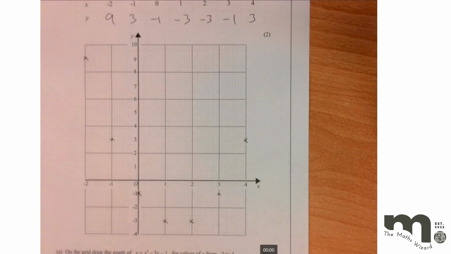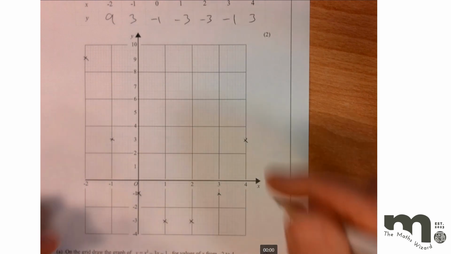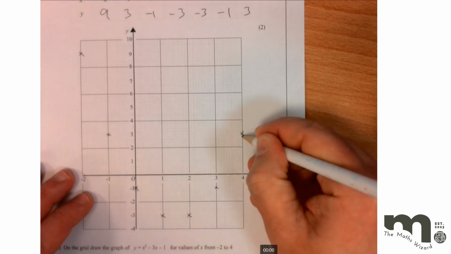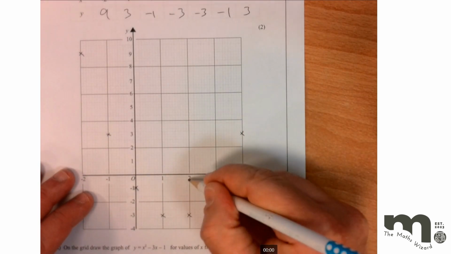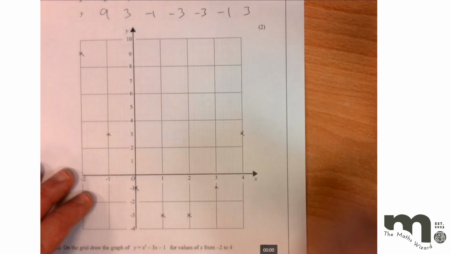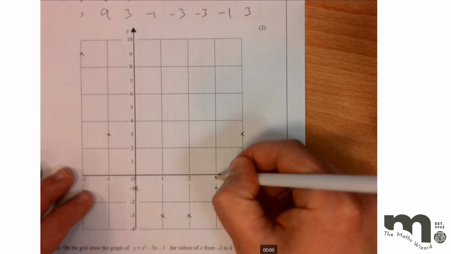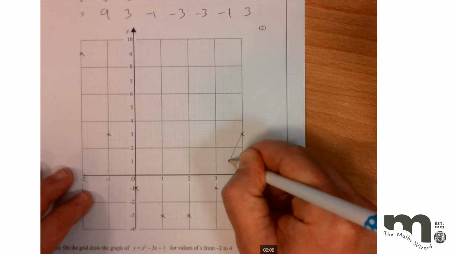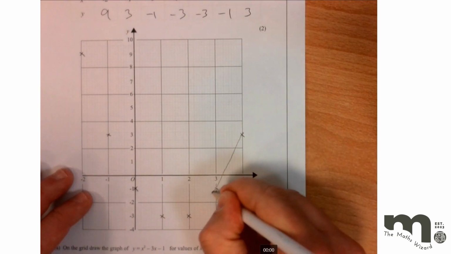So as you can see, I've already got all the points plotted on this one. So we've got 4, 3 just there. If you want to see some examples, 2, minus 3 down here, minus 1, 3 just there. Then we've got to do the same again. We've got to draw a nice smooth curve like this.